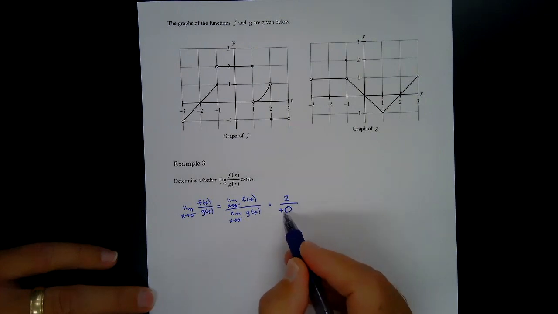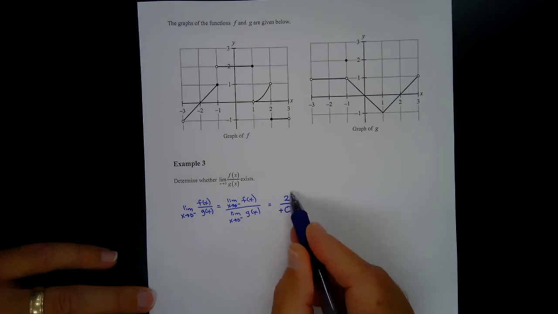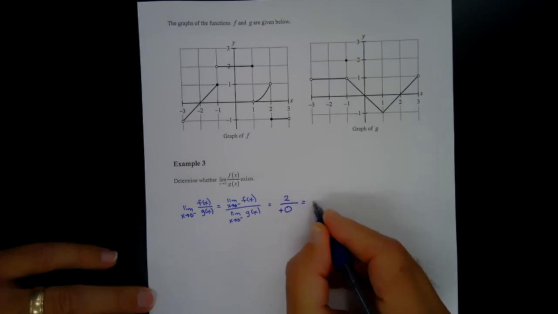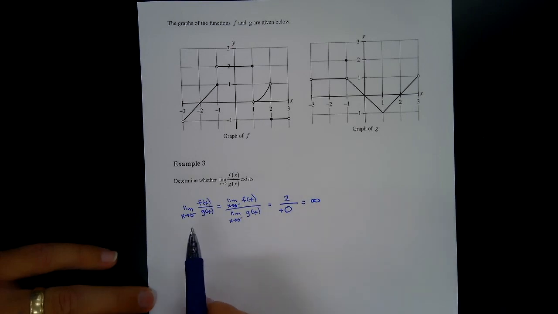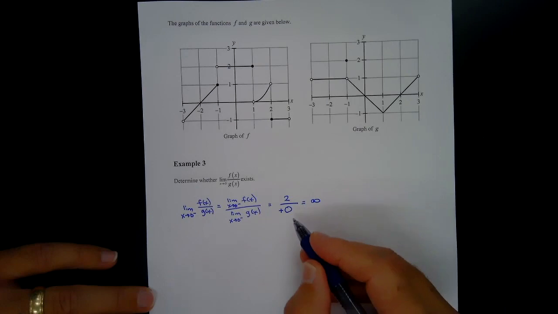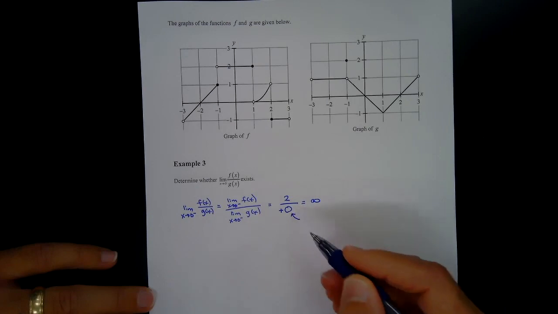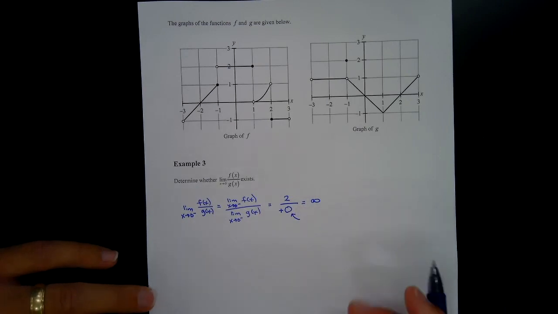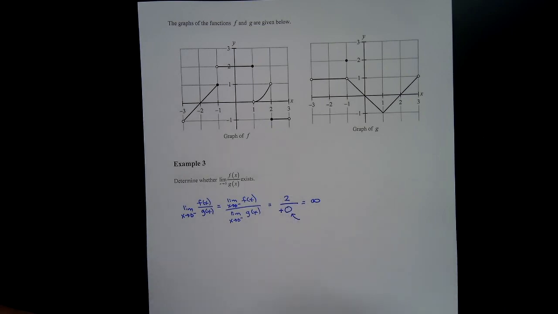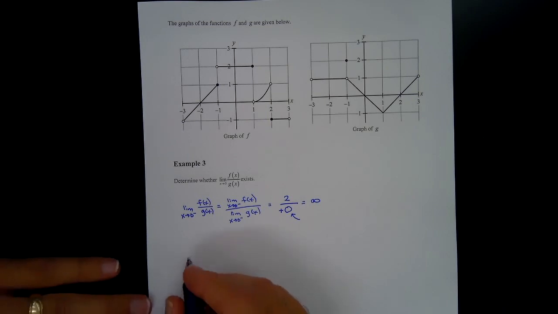And what does that mean when you divide by a positive 0? That means this is going to infinity, which means this doesn't exist. Actually, this is probably incorrect. To be mathematically completely correct, you probably shouldn't even write that, but I'm doing it to explain to you what's going on.